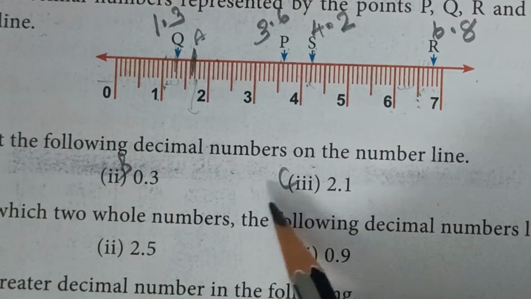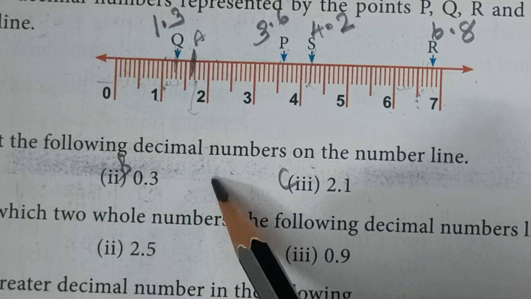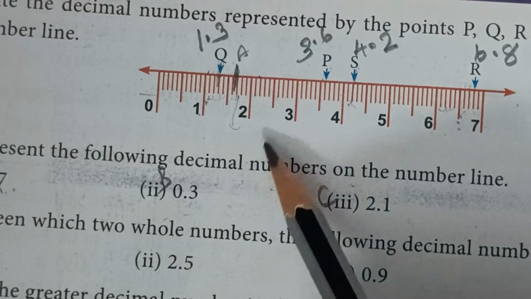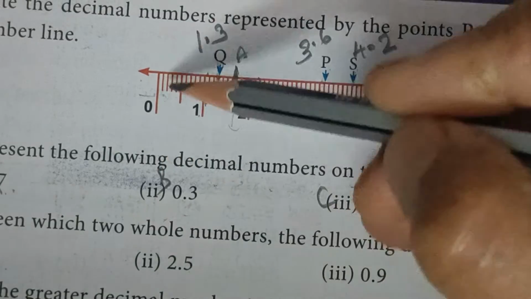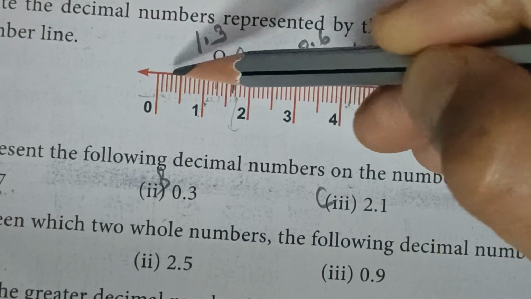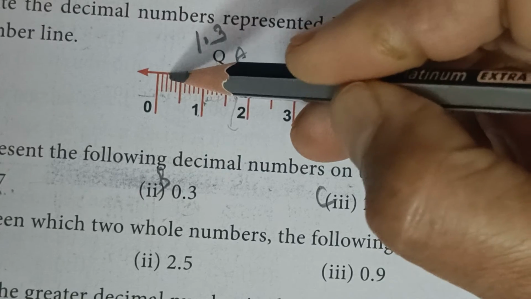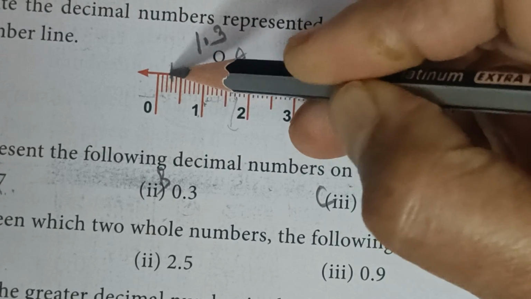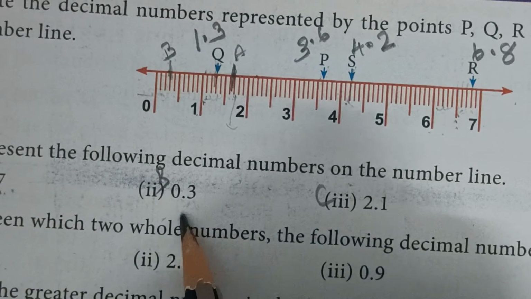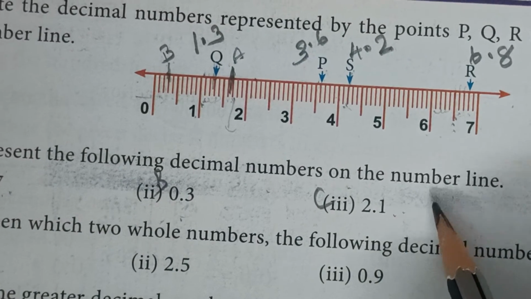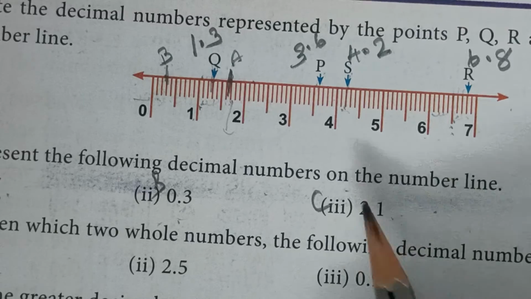Okay. Next is 0.3. After 0: 1, 2, 3. After 0, the third small line. Look at it. This third small line, we'll name it B. B represents 0.3. Next, 2.1. After 2, the first line.